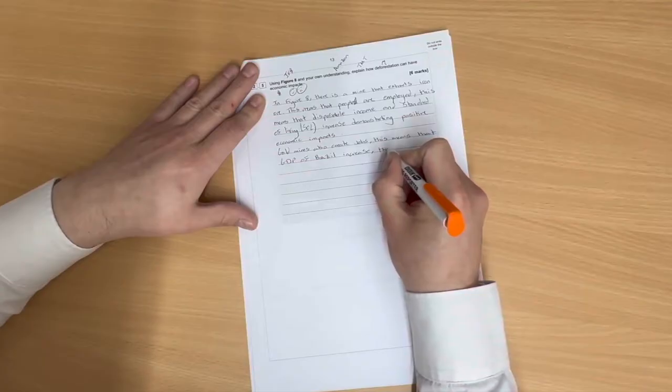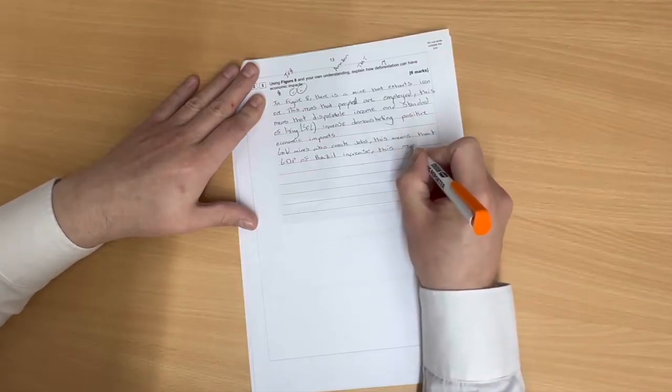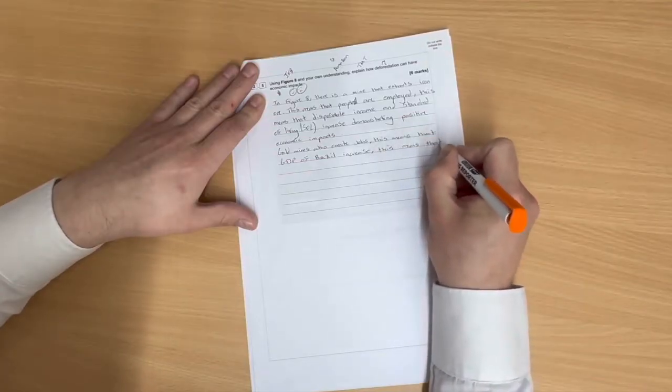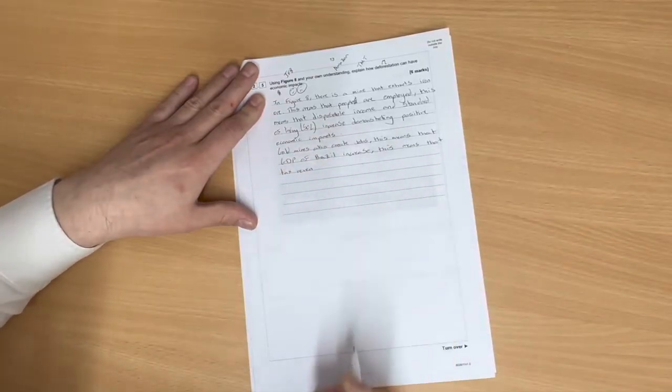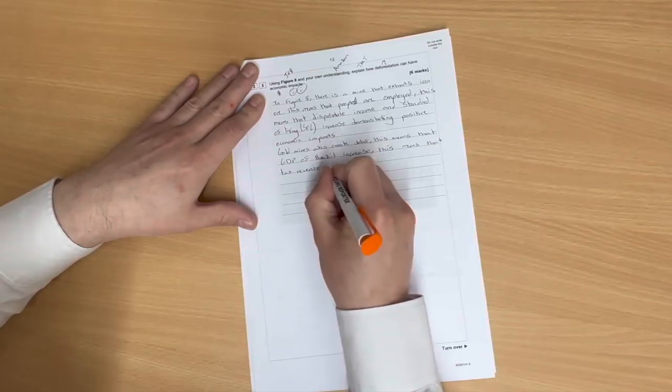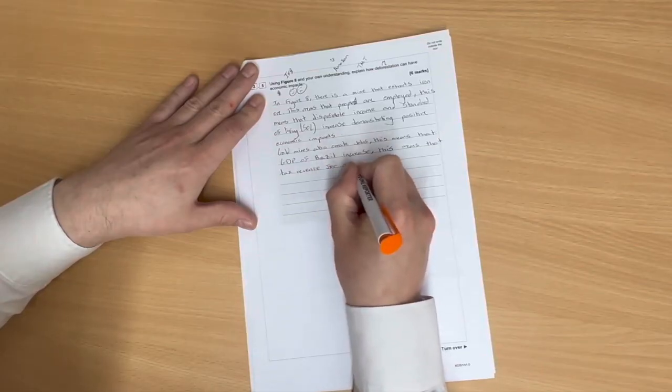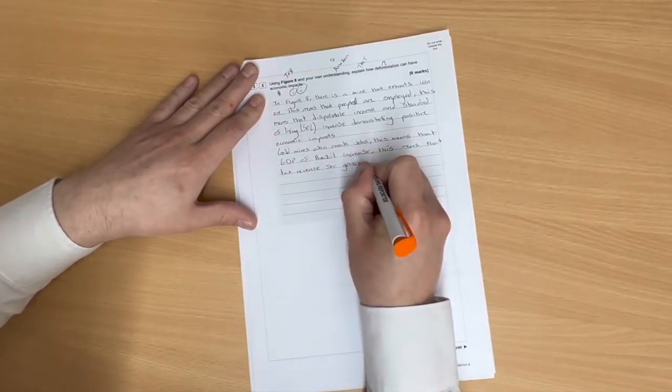This means that tax revenue for government increases.